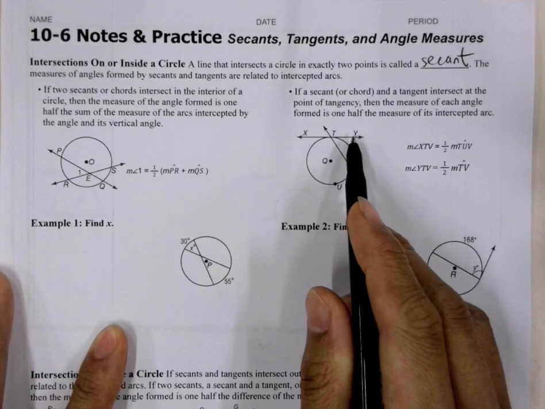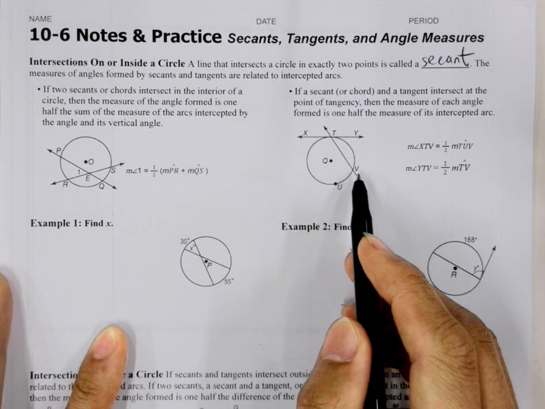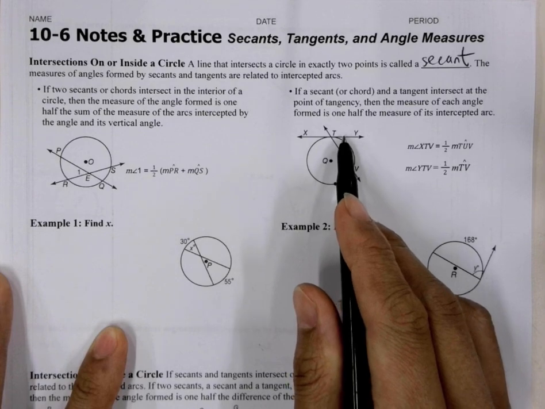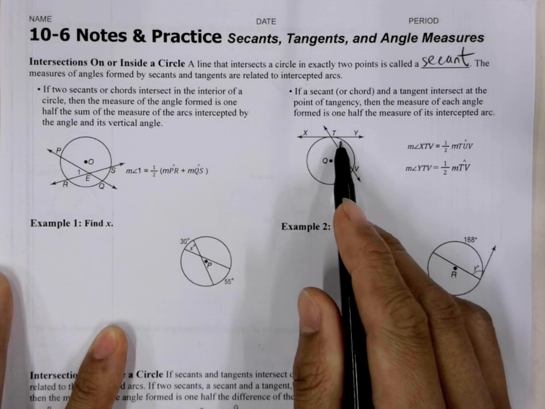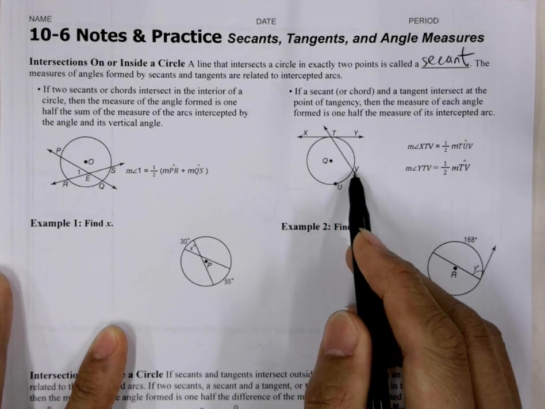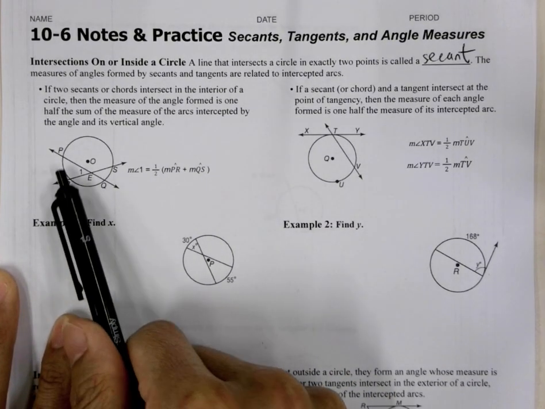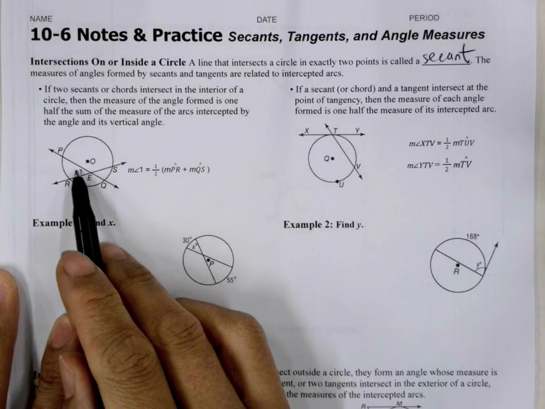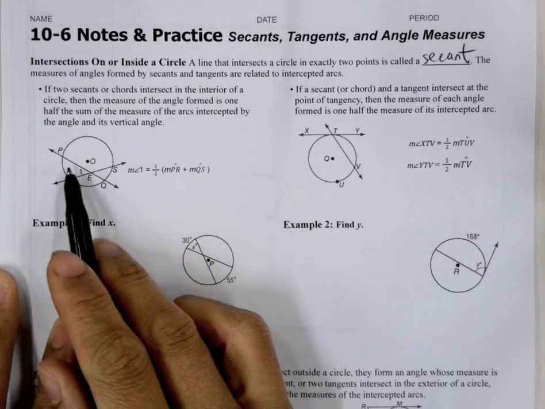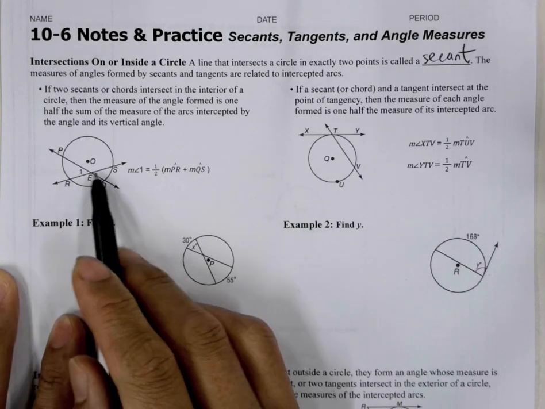We have angle YTV, and we can find that by getting half of the arc measure TV, this one right here, the intercepted arc. So if you have this situation over here, the internal angle, or this little angle, the vertical angle, is the intercepted arc measures added together divided by 2.